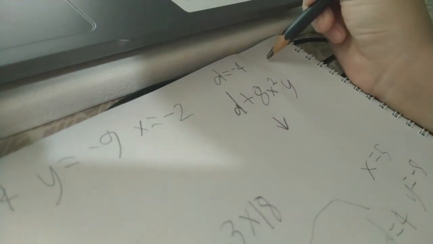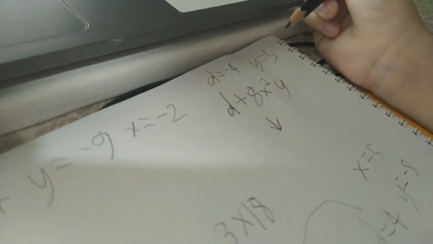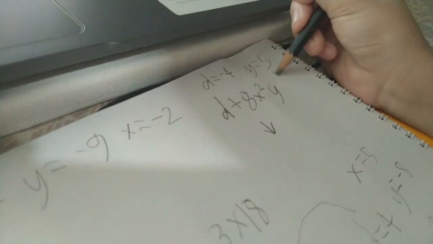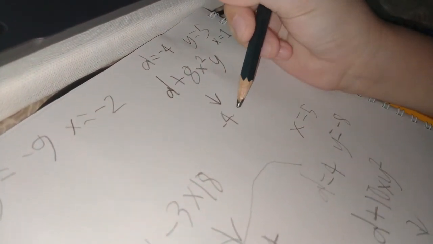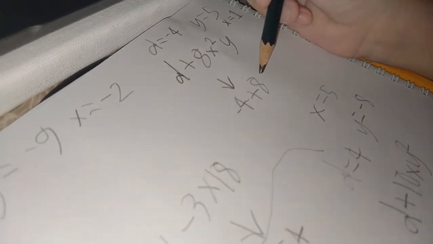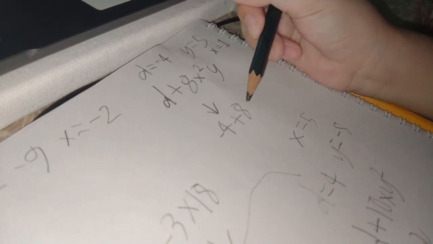And y equals 5, and x equals 1. Ooh, I don't need to write that x then. So -4 plus 8, and 1 squared is 1, and 1 times 5 is just 5.